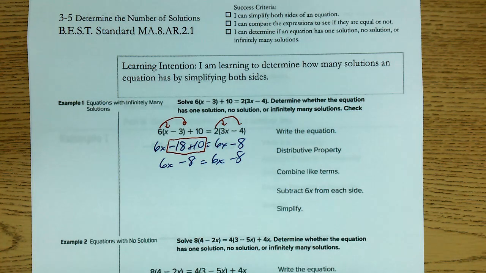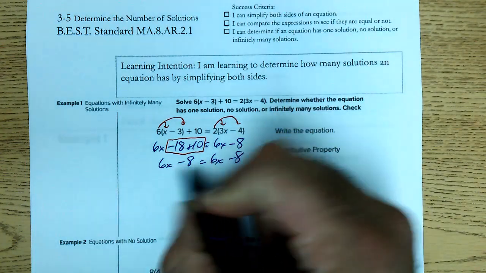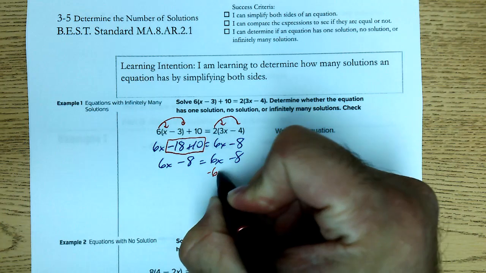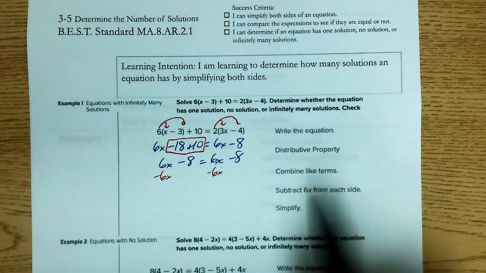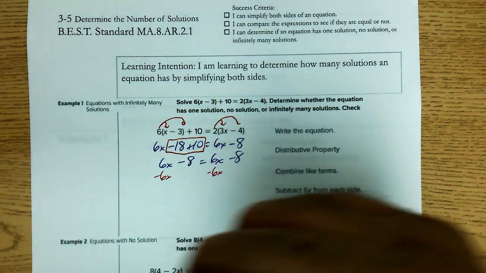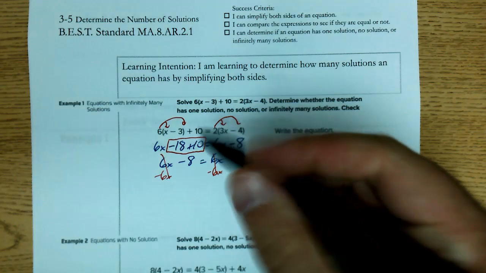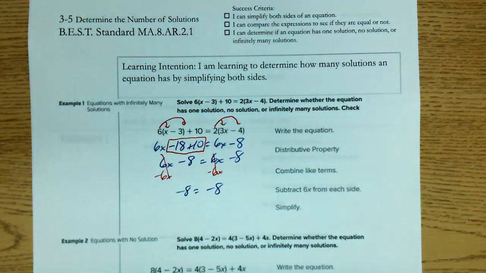Well, we got to keep going. We still want our x's on one side, still want our numbers on the other. There's nothing that's smaller, so it doesn't really matter which one we do. So we're going to subtract 6x, subtract 6x. That's all they're telling us to do right now. That's all we have to do. When we do that, both sides cancel. So we're left with negative 8 equals negative 8. That's fine. Is that a true statement?